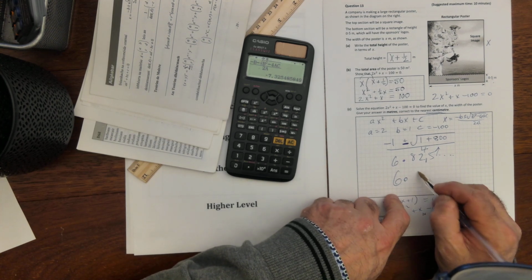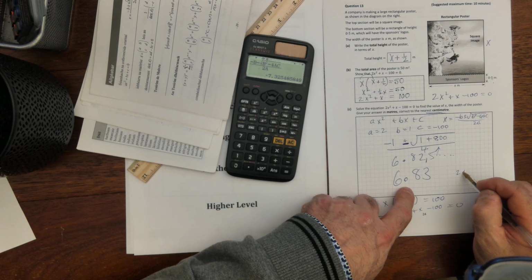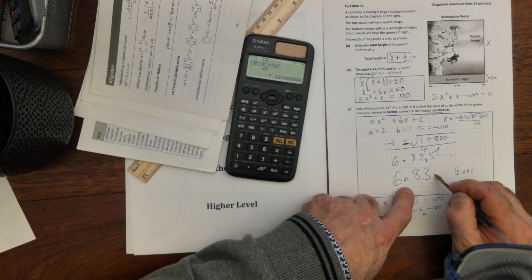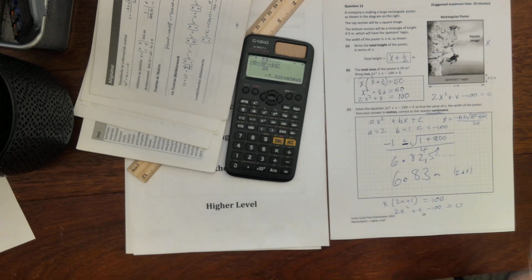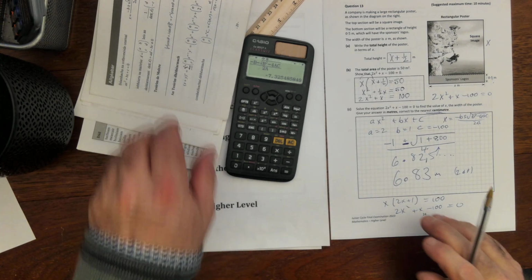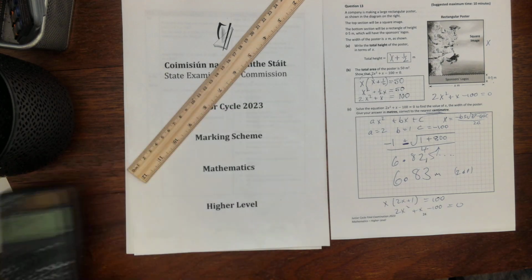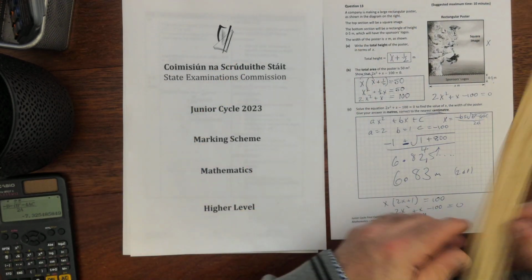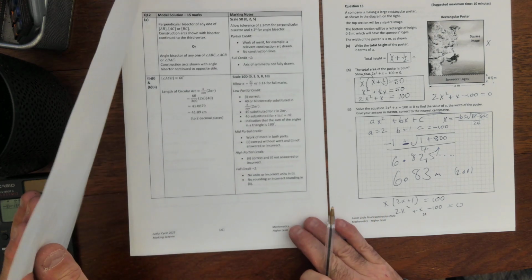So 6.83, 2 decimal places is what they asked for, and this is in meters. Wasn't that mean there? Ooh, correct to the nearest centimeter. Okay, how are we doing? Let's grade ourselves, see how we're getting on against the model answers. There are only model answers, there are alternatives as well.